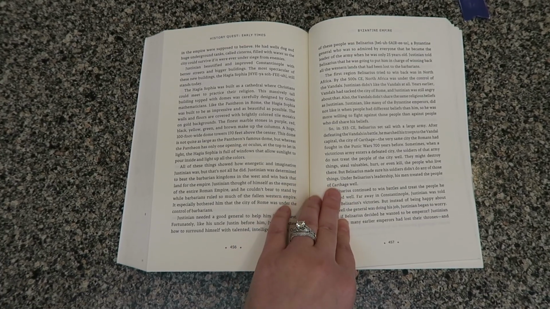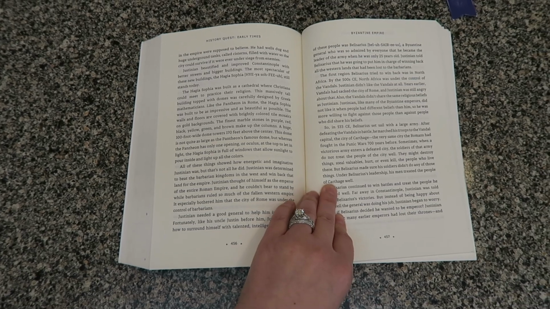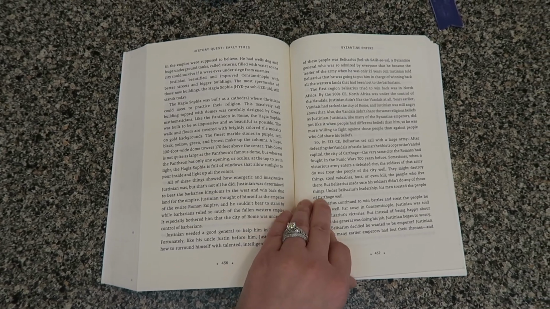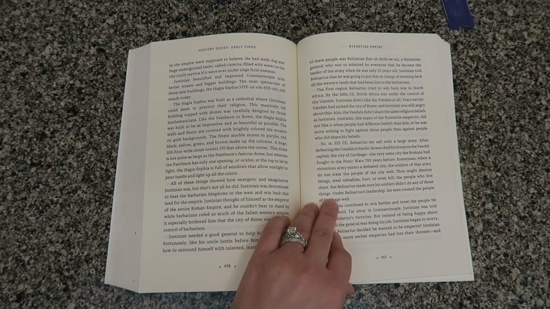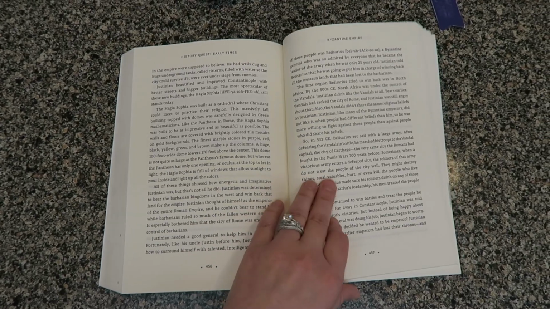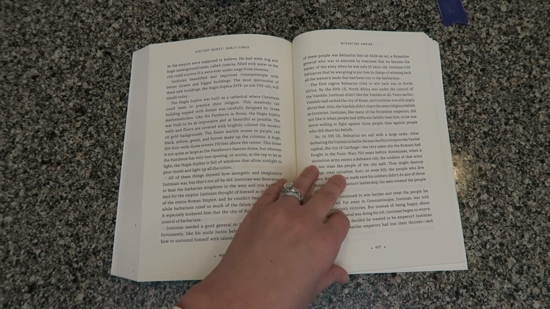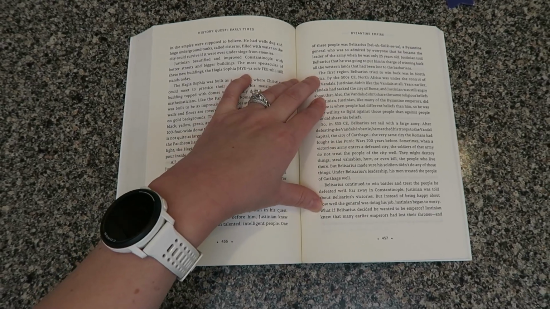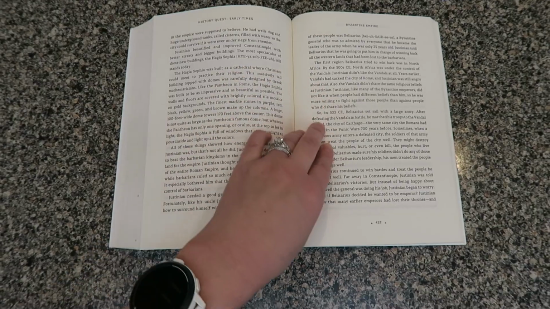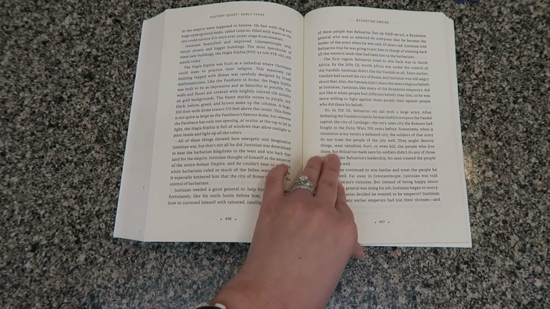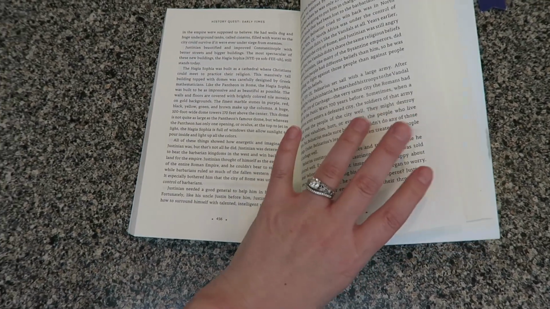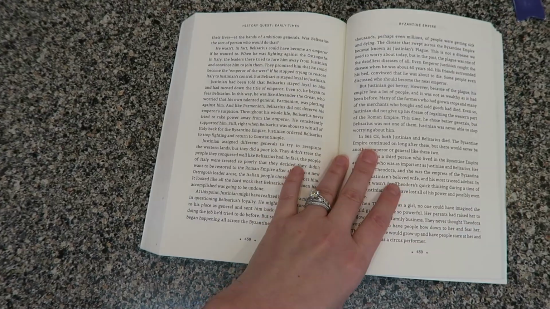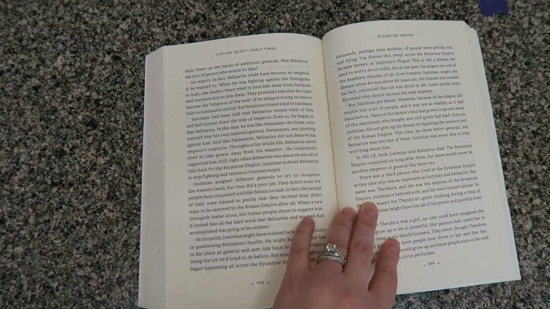We learned how Justinian had a wonderful general named Belisarius, and Belisarius was making advances on recapturing parts of northern Africa and parts of Italy, but Justinian became paranoid that Belisarius wanted to become emperor himself, but that was just not true.